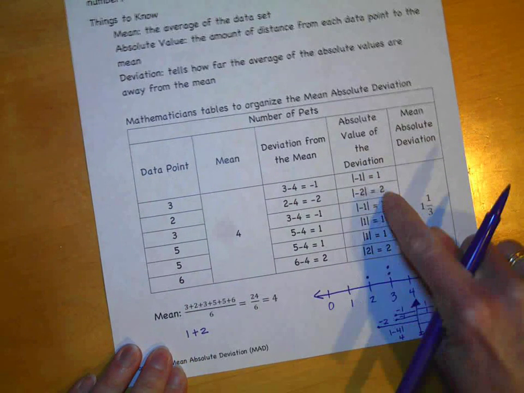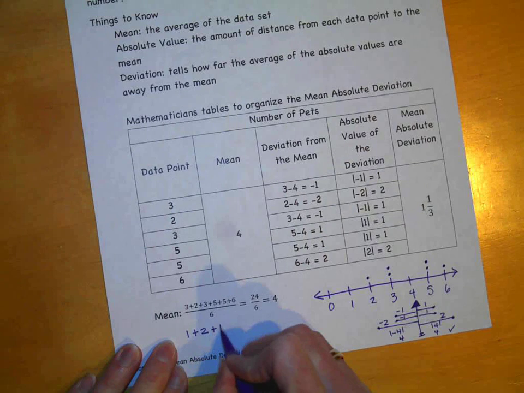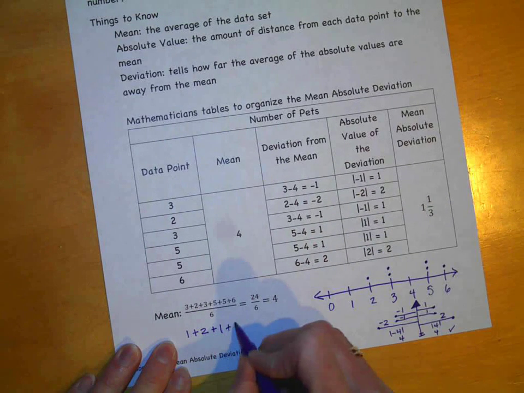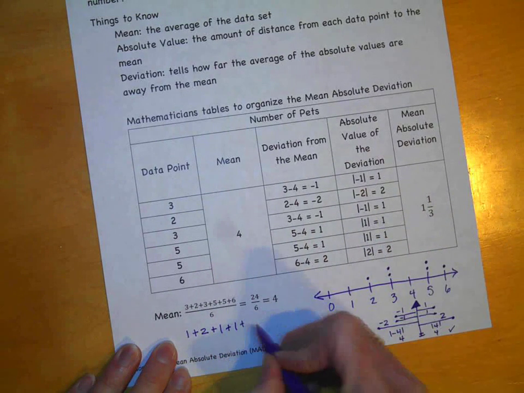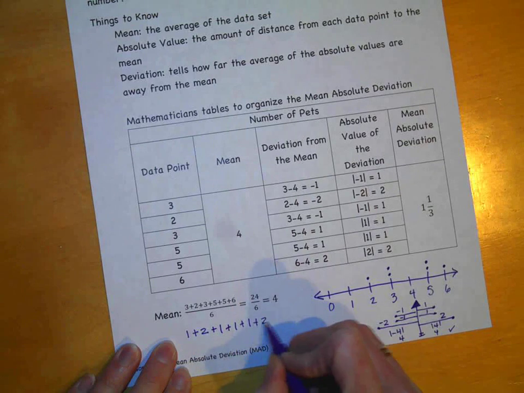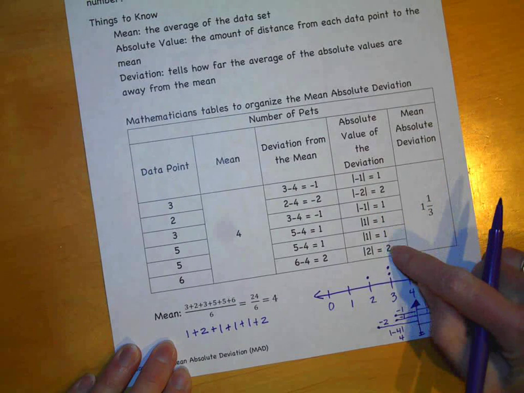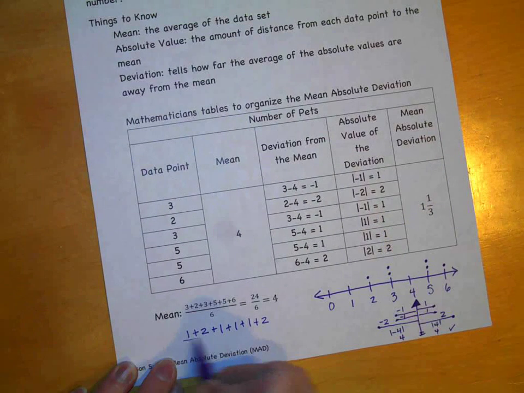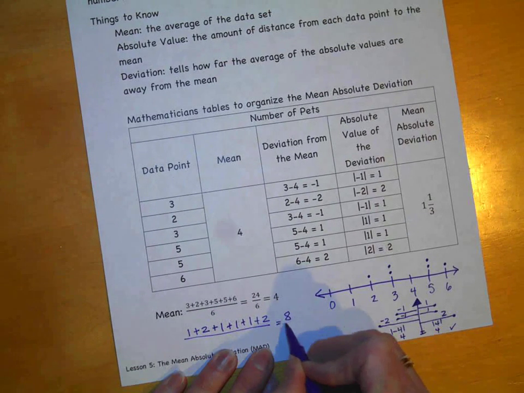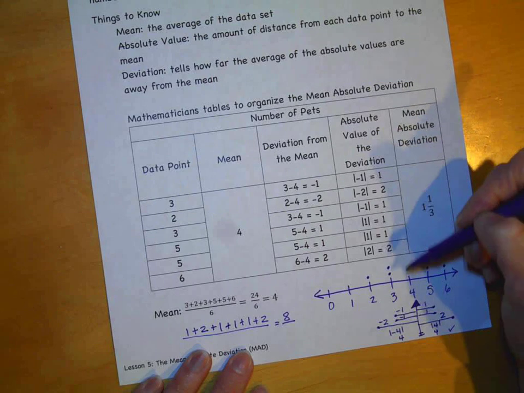So I have 1 plus 2, that's where I got my 2, plus 1, plus 1, plus 1, plus 2. So I just took these absolute deviations and I'm adding them all together. So 1, 2, 3, 4, 5, 6, 7, 8. So I got 8 is my numerator.